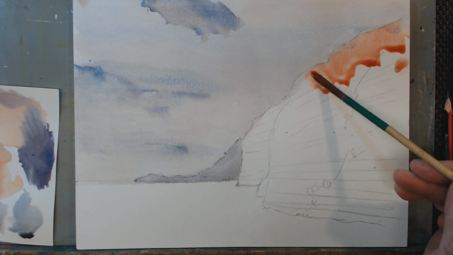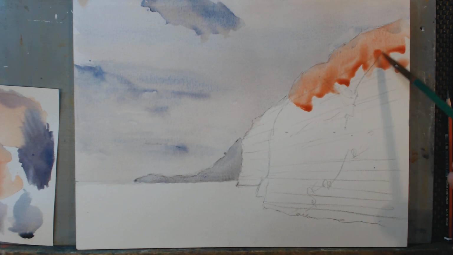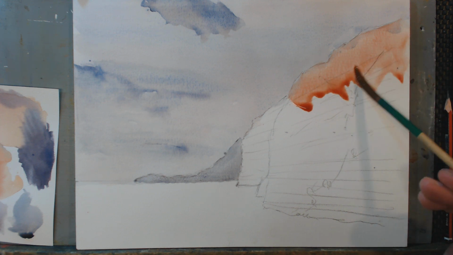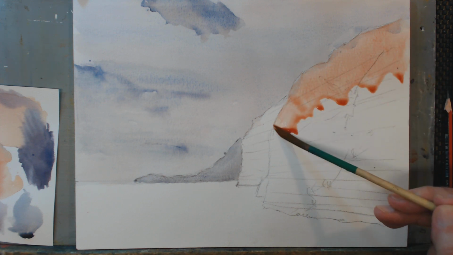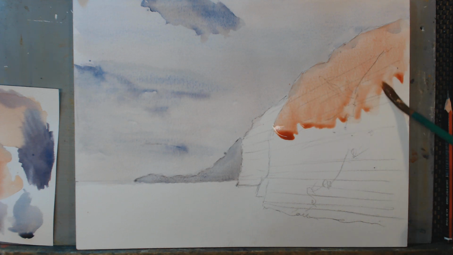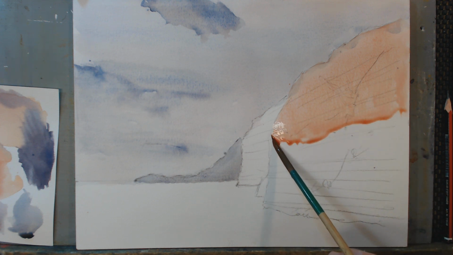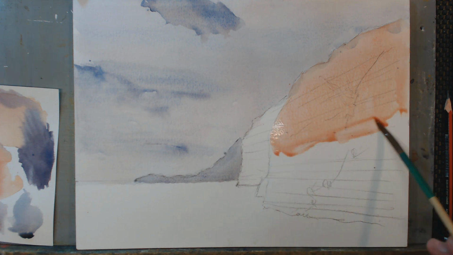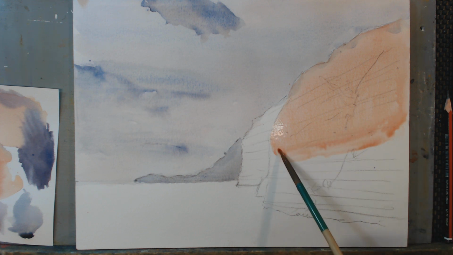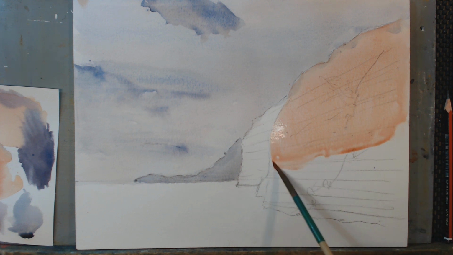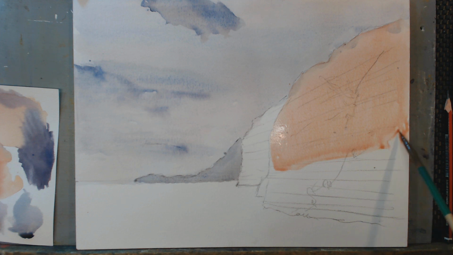So this brush is actually working very well as a wash brush. Can't believe it.